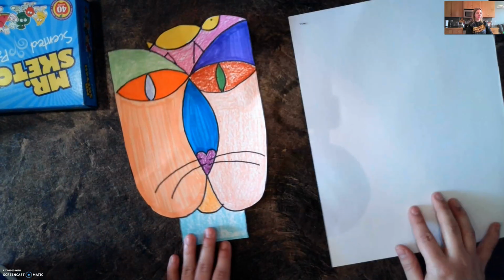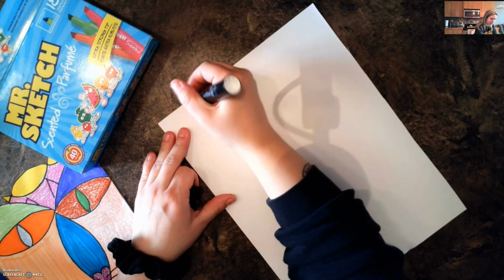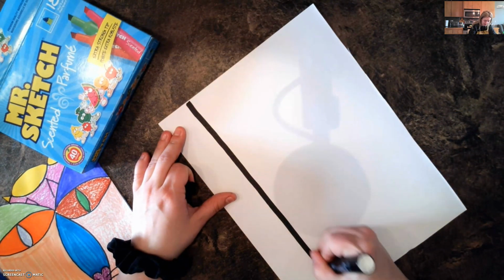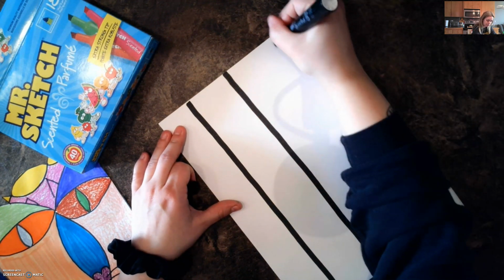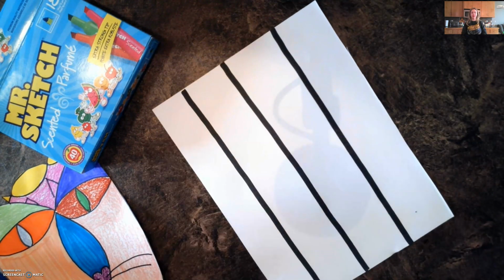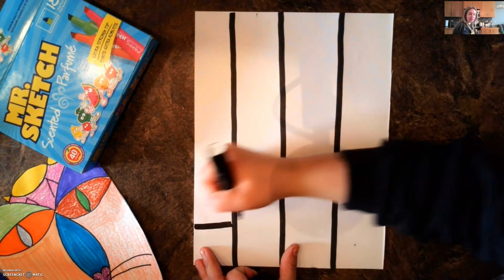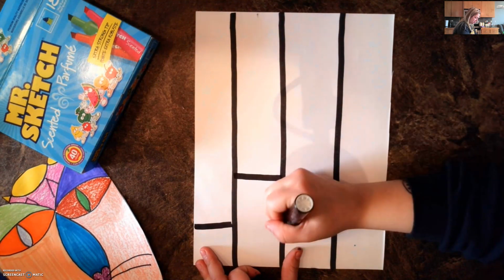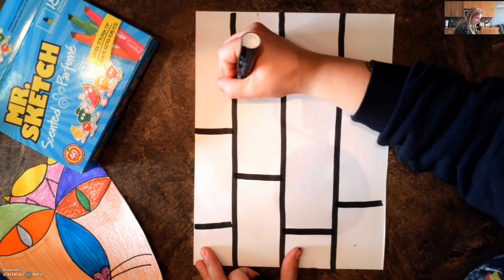So now that I have my cat cut out, I'm going to start on my background. I want to grab a black marker. And then using this black marker, I'm going to make some straight lines going down my paper. I want to try to make them pretty even, but if they're not exactly evenly spaced out, that is okay. So once I have all my lines going this way, I'm going to add some lines going the other way. And I'm going to make them uneven. So I'm just going to kind of put them in randomly.